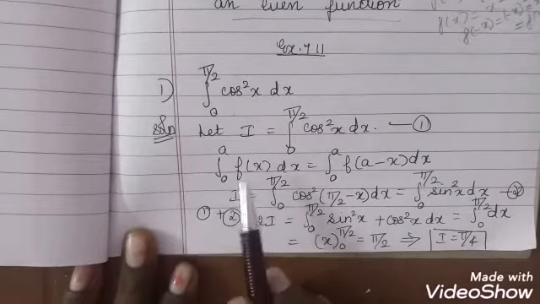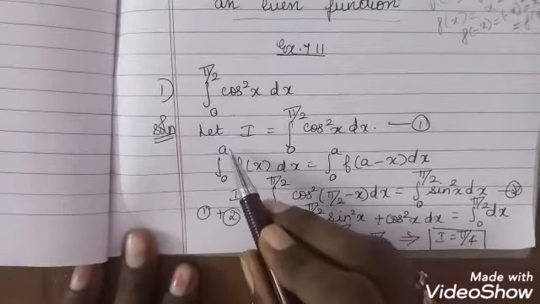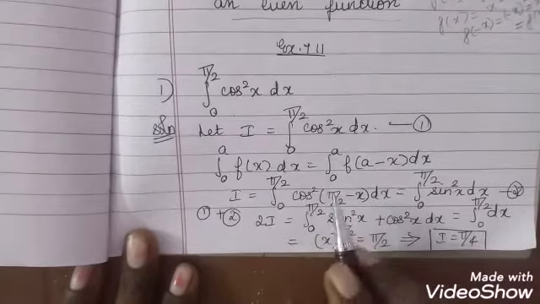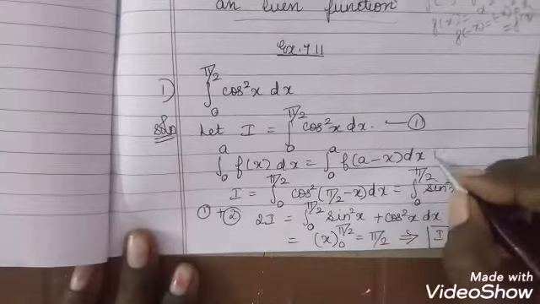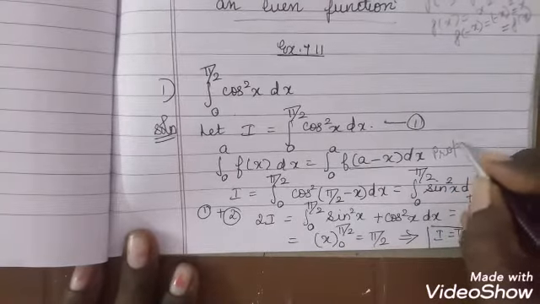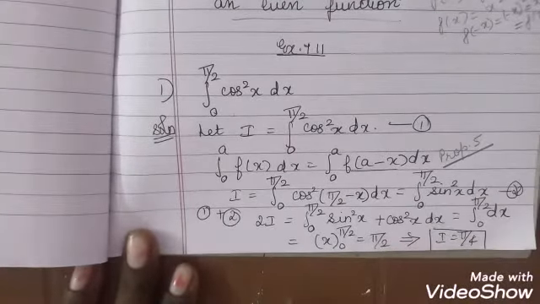So what's the property I'm going to use here? The integral over 0 to a of f of x dx is equal to the integral over 0 to a of f of a minus x dx. What property am I using here? Actually here it's nothing but property 5. This is the property I am using here.